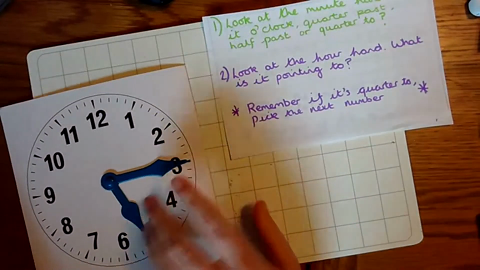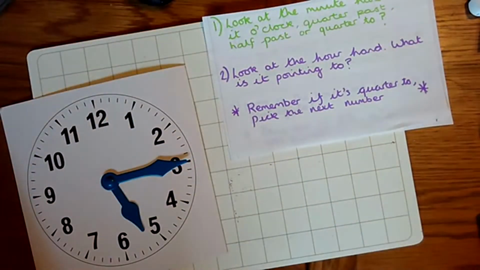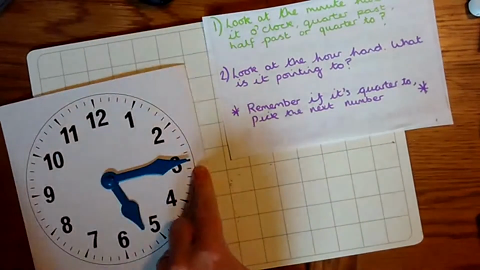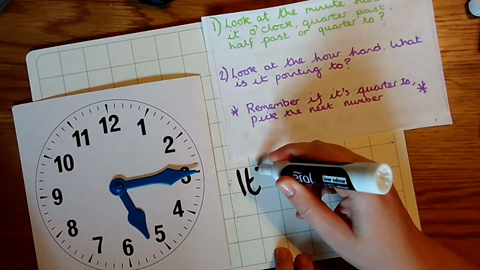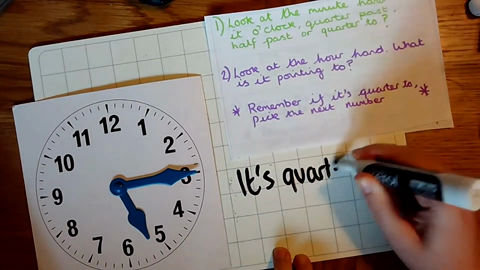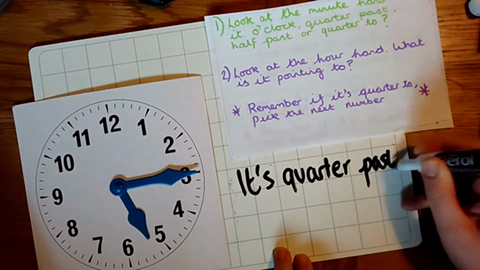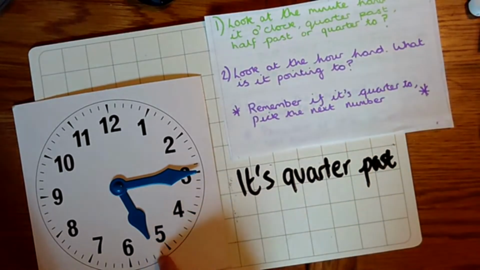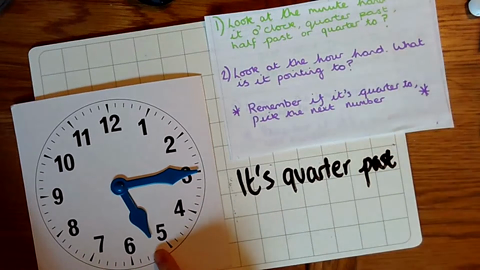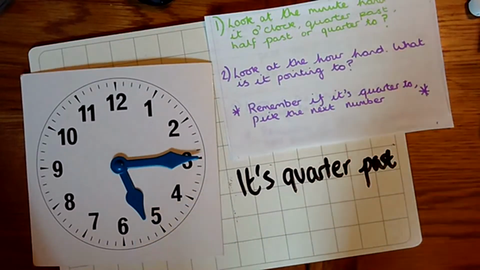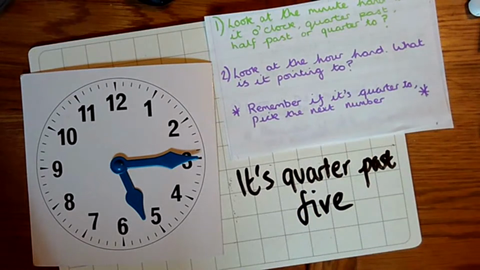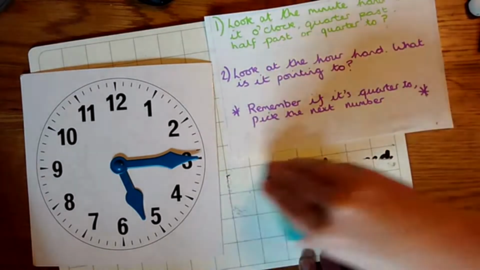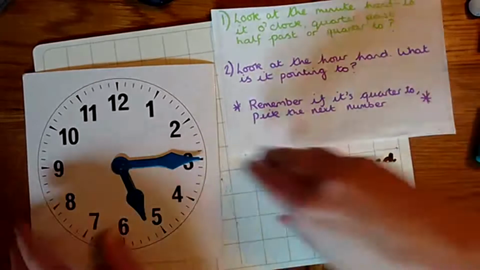This time we've moved on by 1/4 of an hour. So looking at the minute hand, we would say it is 1/4 past. In this case, remember we start by writing the minutes first. It's 1/4 past, and where is our hour hand? As you can see, it's just moved a bit beyond 5 because we've moved 1/4 of an hour past 5. So it's 1/4 past 5. We don't tend to write 15 minutes past. We tend to write 1/4 past. Let's have a look at another one.